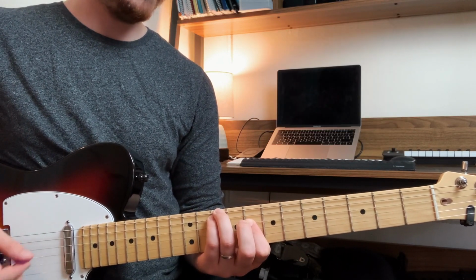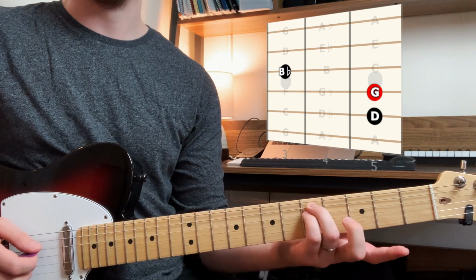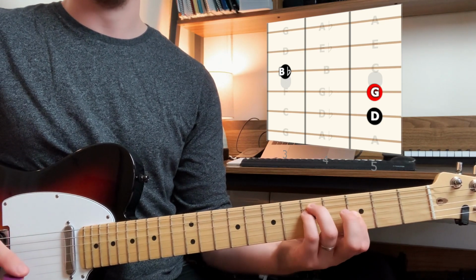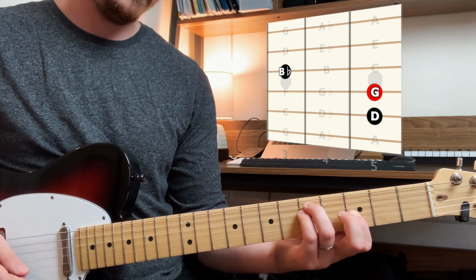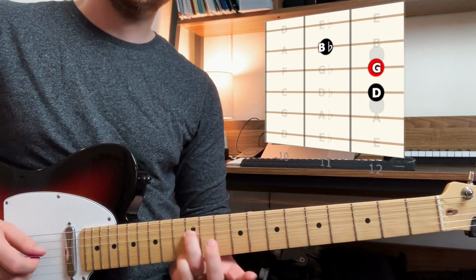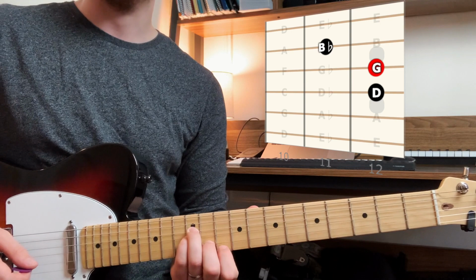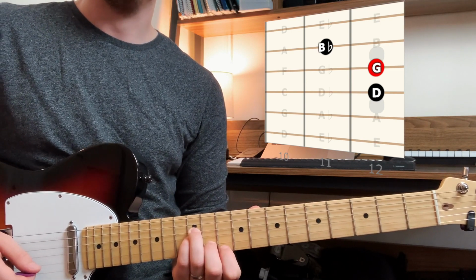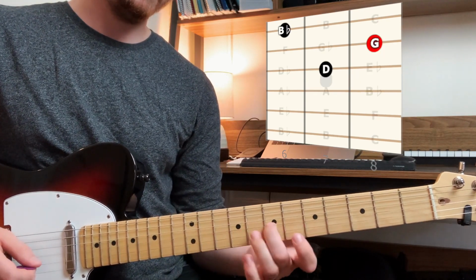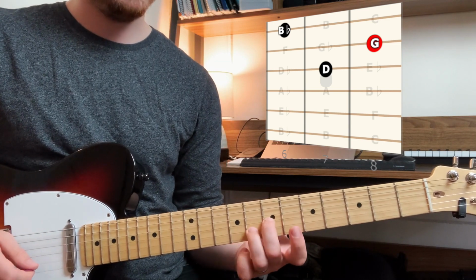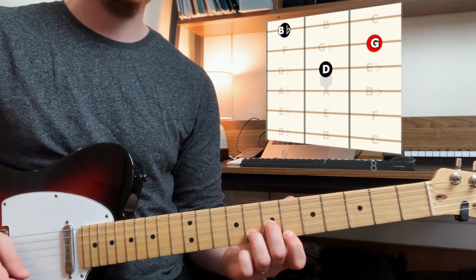Let's check out the next string grouping. So D on the 5th fret, G on the 5th fret, B flat on the 3rd. 12th fret of the 4th string, 12th fret of the 3rd, 11th fret this time of the 2nd string, and lastly 7th fret of the 3rd, 8th fret of the 2nd, 6th fret of the 1st.